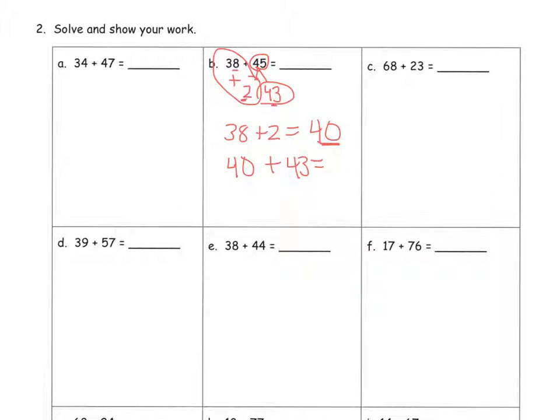And again, you're noticing that I'm always going to have a 0 plus something in the ones. And now I'll just add my tens. 4 tens plus 4 tens is 8 tens or 80. So I'm left with my answer of 83.